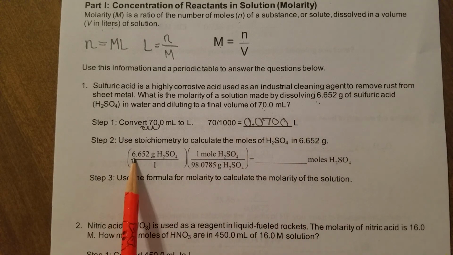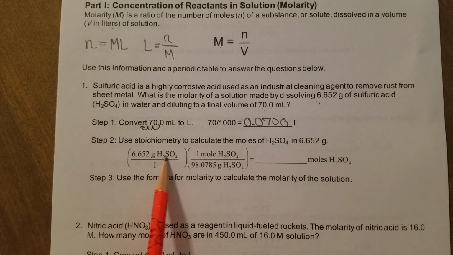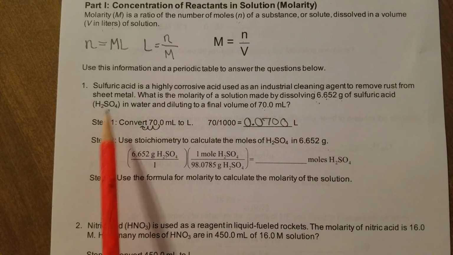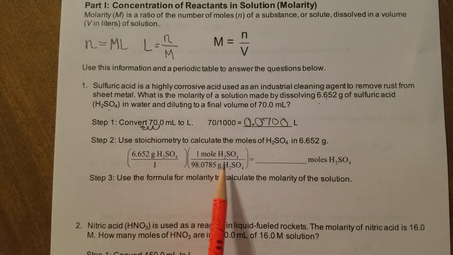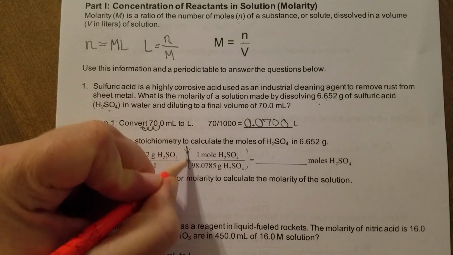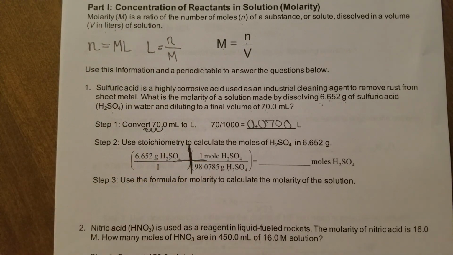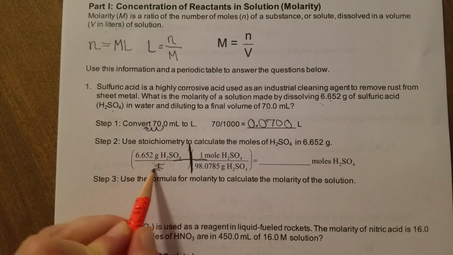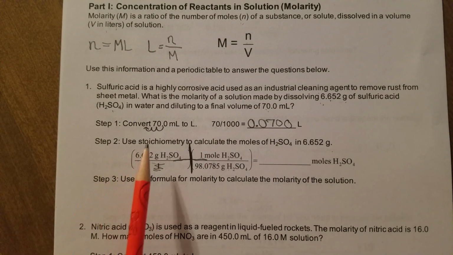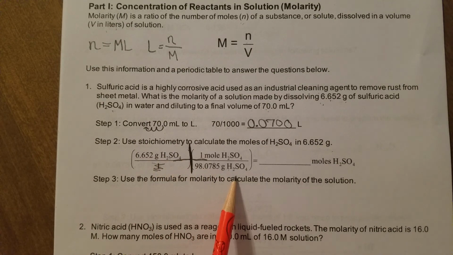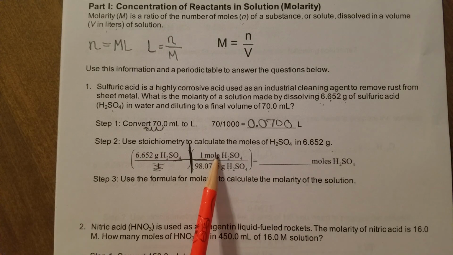So we have 6.652, that's our number, and then the unit and substance that goes with it: 6.652 grams of sulfuric acid. Okay, we bring our unit and substance down and over. Now you'll notice we drew a wall rather than parentheses. This was just a wall, what we were used to seeing right here, and we left this one blank. Just ignore that. Okay, so our unit and substance, grams of H2SO4, gets moved over, and we change from grams to moles of the same substance.